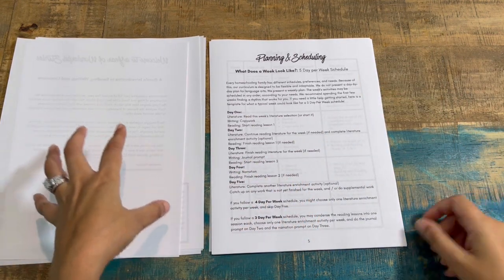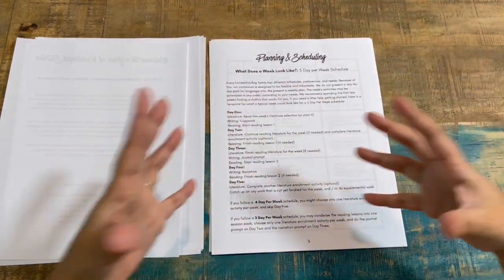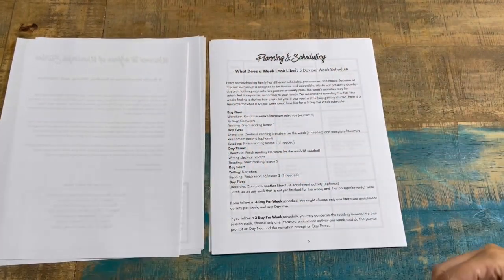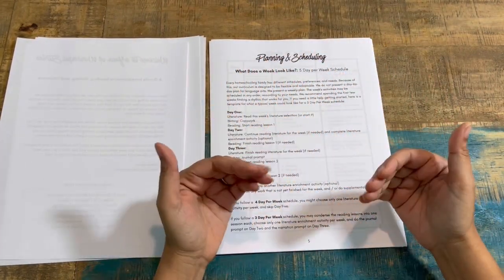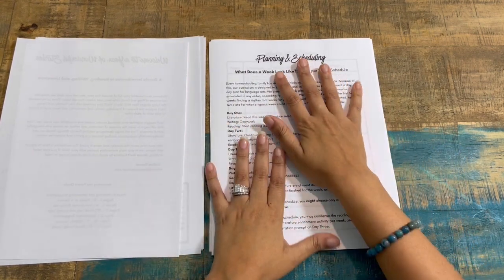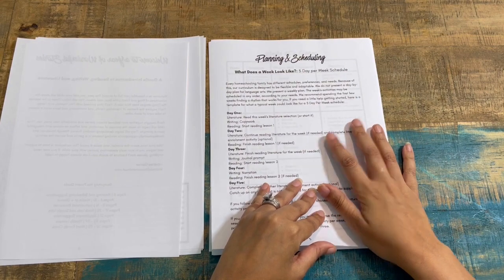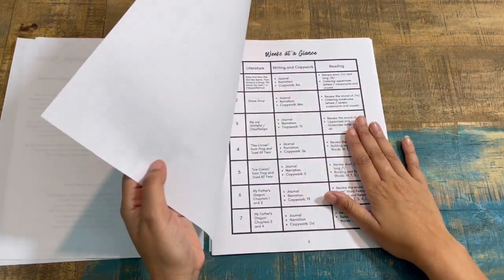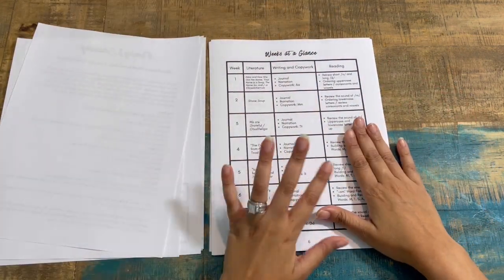Notice that from level 0 to level 3 you have more of that parent directed, so the schedule is more open-ended for you to fit how it fits you. There are examples at the beginning in the parent guide. Just as I explained in the science, please read the parent guide.